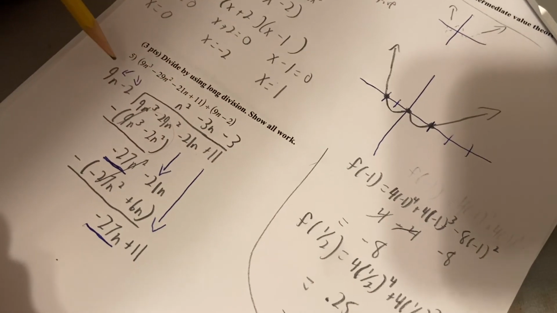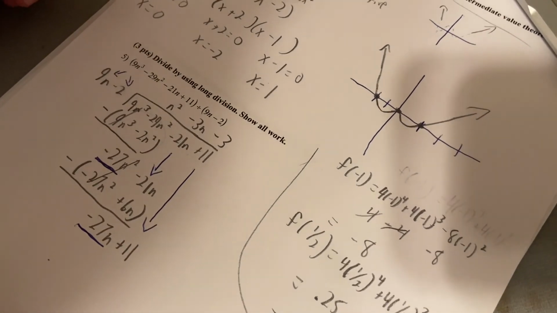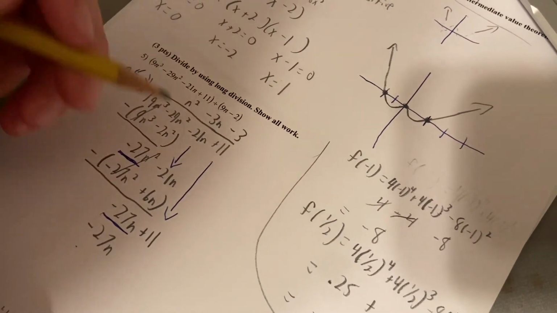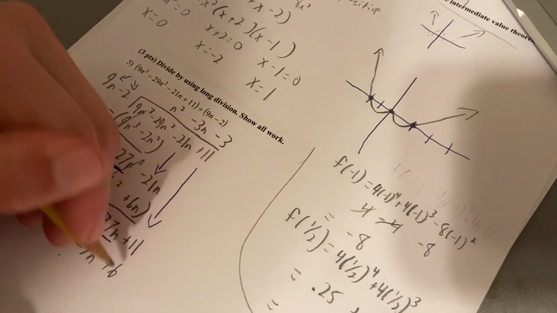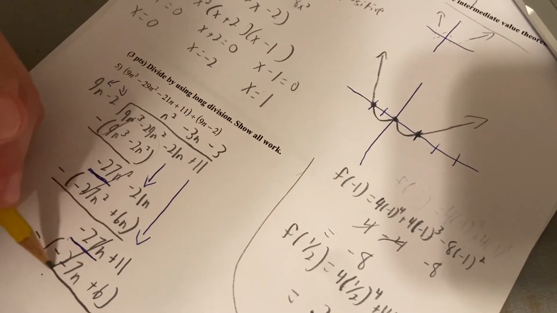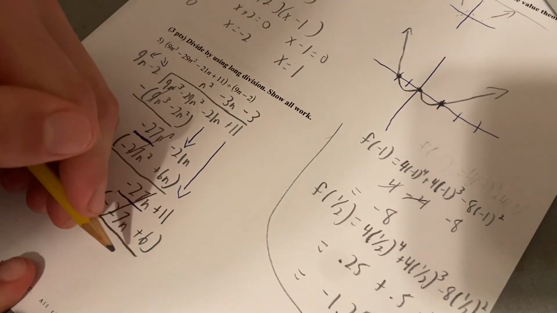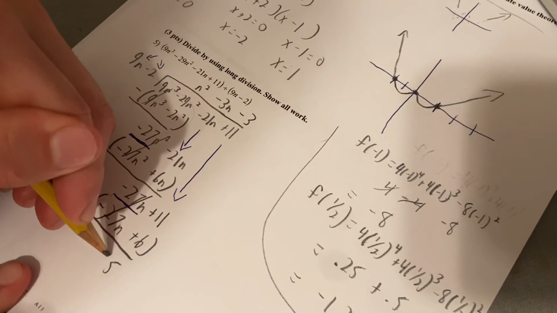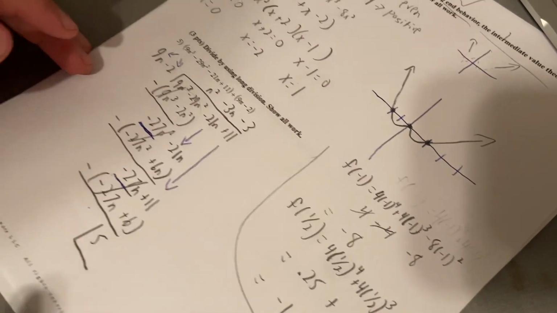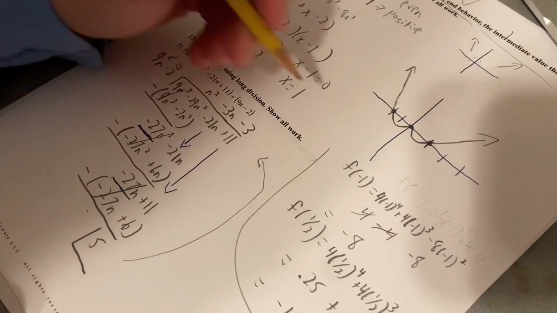And then since we multiply the 9n and the negative 2 by the negative 3, this will be negative 27n and a positive 6. Still put the parentheses, negative on the outside. These cancel out because that becomes a positive. The 6 becomes a negative, which will then make it 11 minus 6, which will become 5. And since there's a remainder, you have to bring this back up to here.